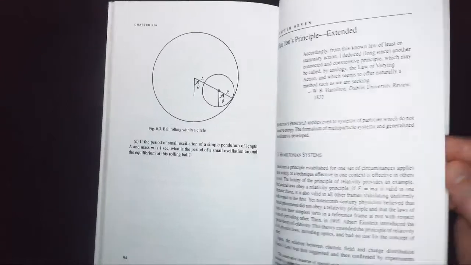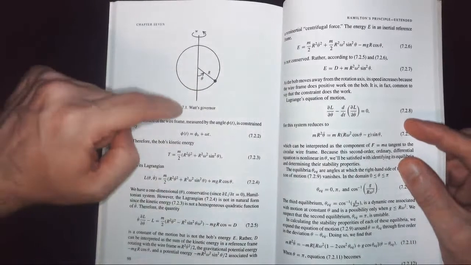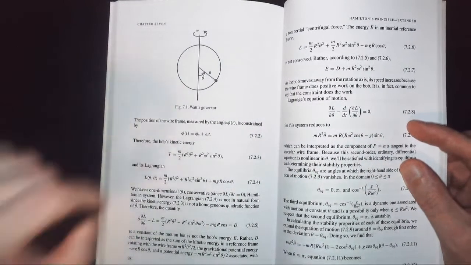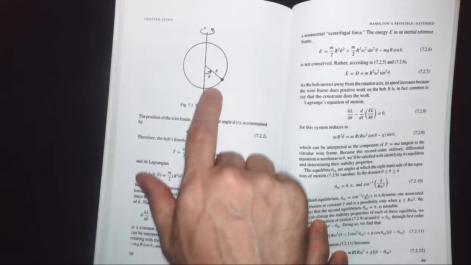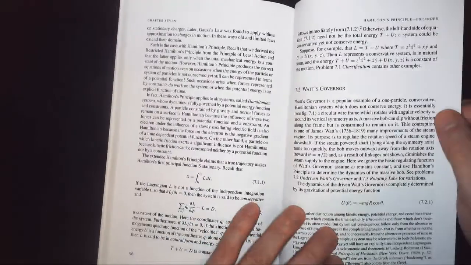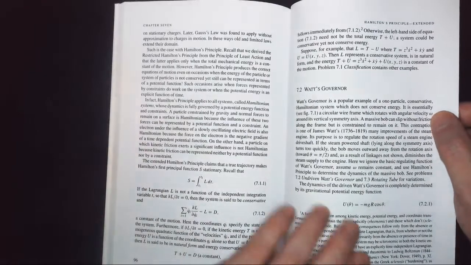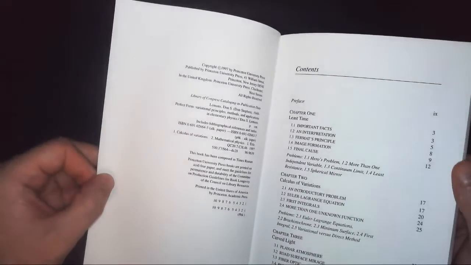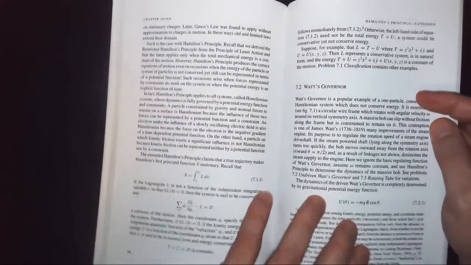Hamilton's principle extended, and this is the end of it. I wanted to talk about Watt's generator, this governor. This is also an interesting one. You see this a lot in Physics 1, and it's rotations. What I didn't know, and it's been a long time since I looked at this, I read this maybe 10 years ago. Let's see, when did this come out? 1997. That doesn't help me at all.